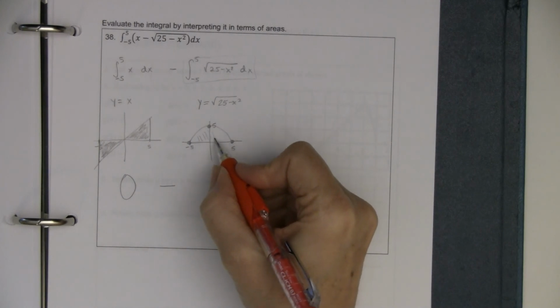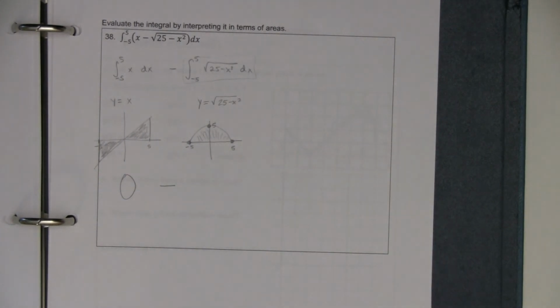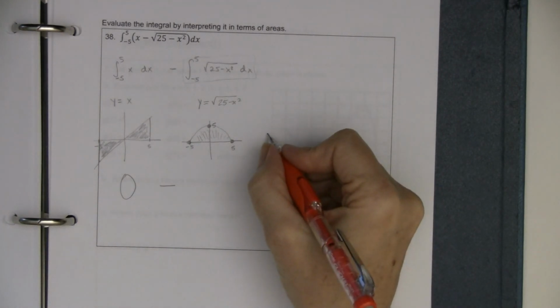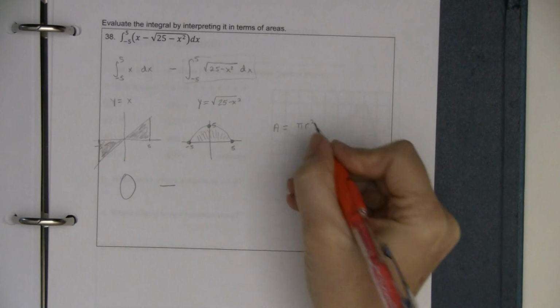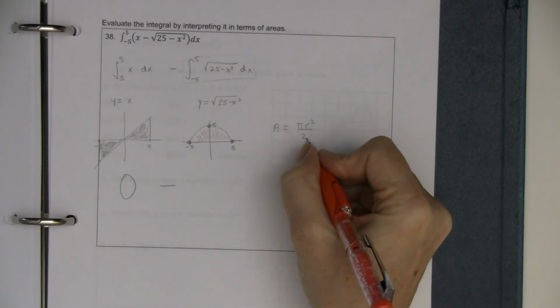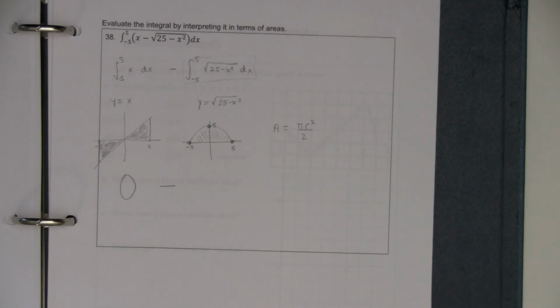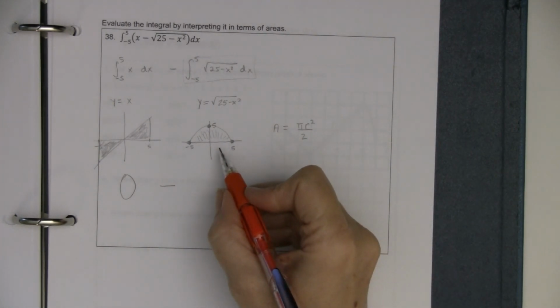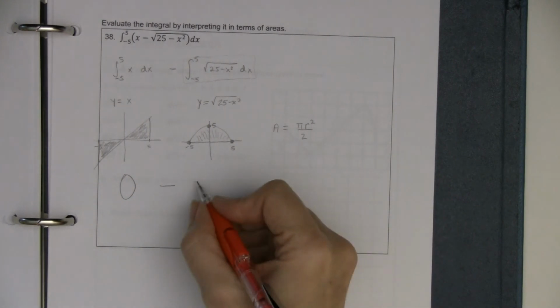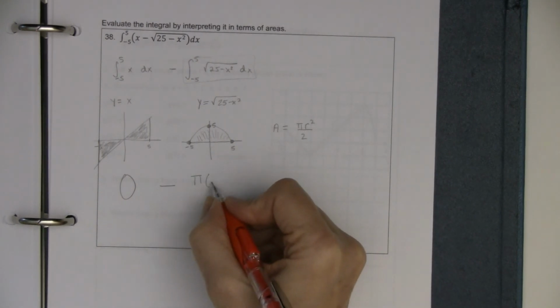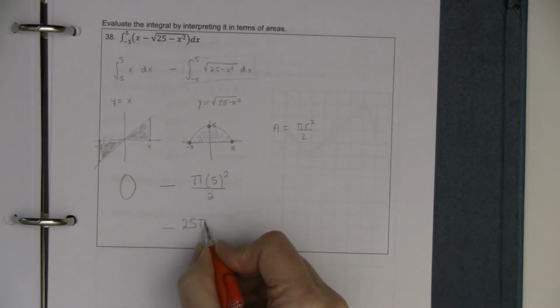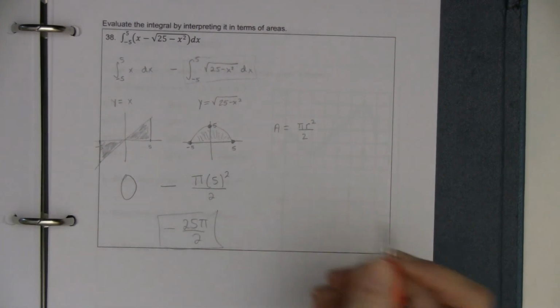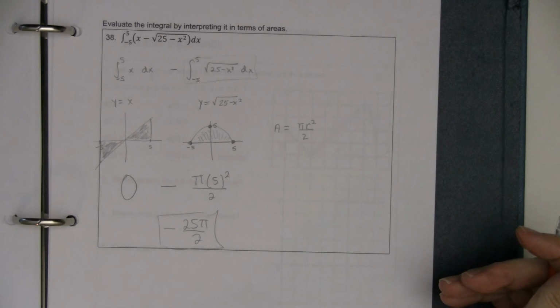So it's this area that's between the x-axis and the curve, and I know that the area of a circle is pi r squared, and this is half a circle, so this area is pi r squared over 2 because it's half a circle, and I know that my radius is 5, so this is pi 5 squared over 2. So this is minus 25 pi over 2. And so that's what that integral is.